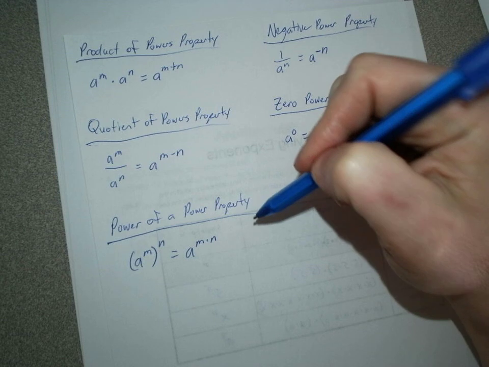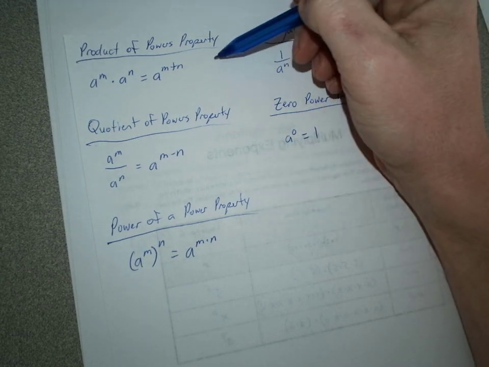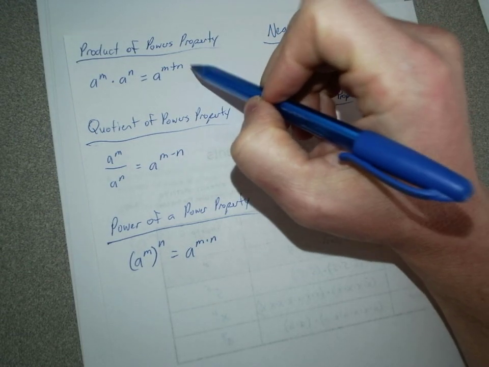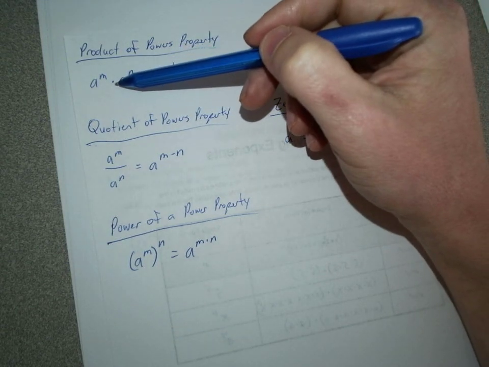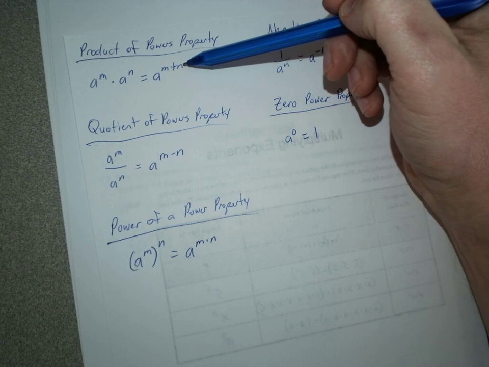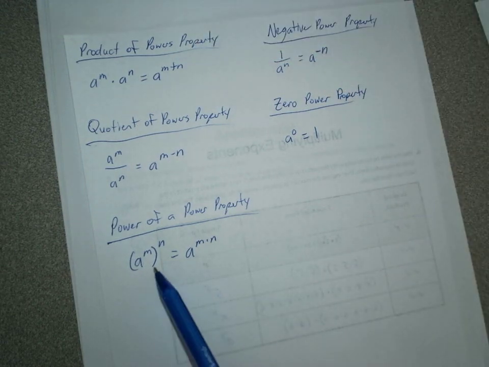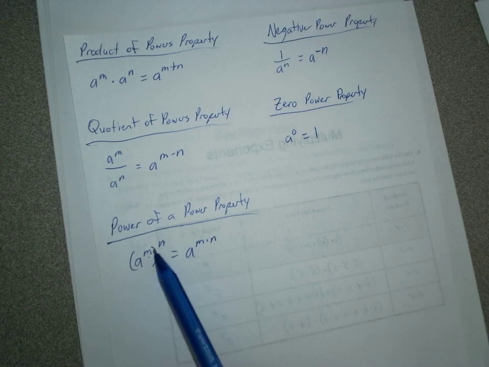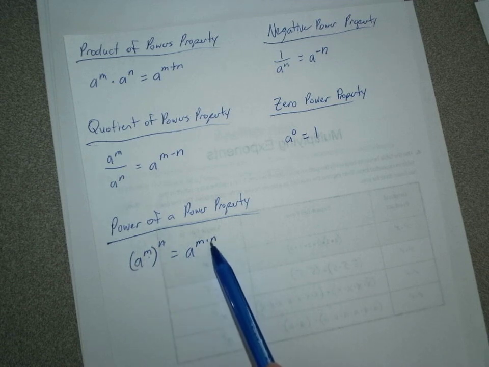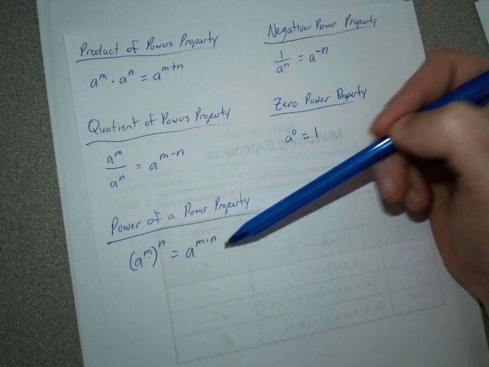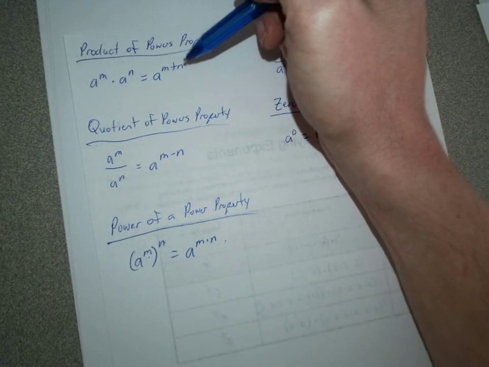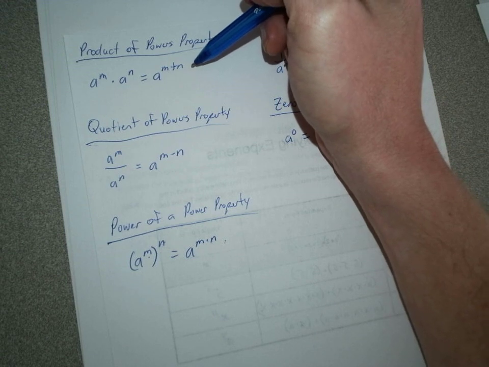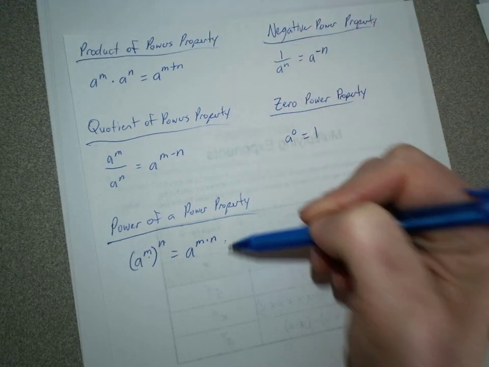Now here's what I need you to be really careful of, guys. This rule is different from this rule. Here in the product of powers property, we are multiplying the bases, so we have to add the exponents. Here in the power of a power property, we have 2 exponents in the same expression, acting on the same base, so we multiply the exponents. What happens when I test this, and it happens over and over again, is you get this question, a to the power of m times a to the power of n, but you do this process.